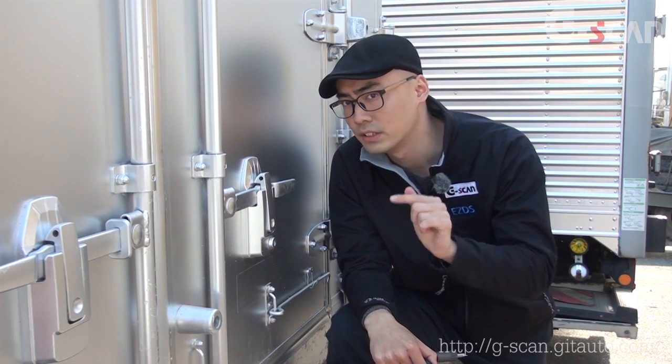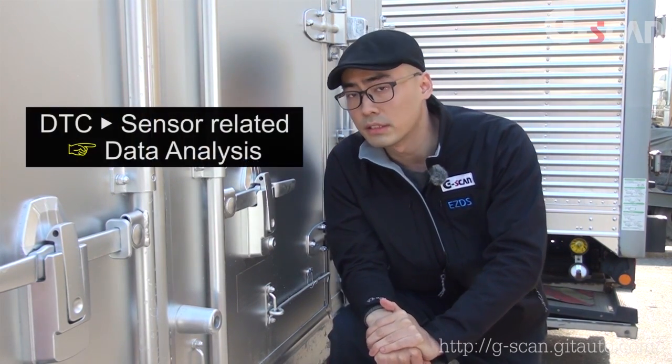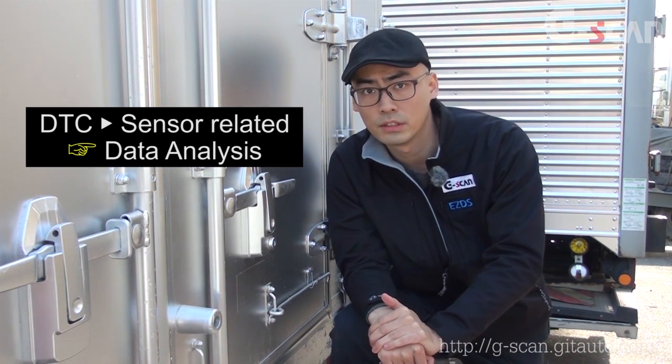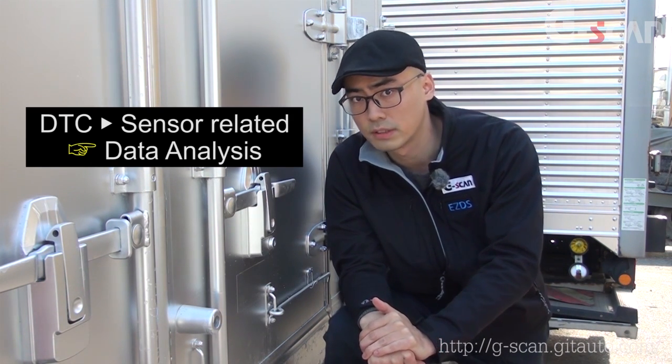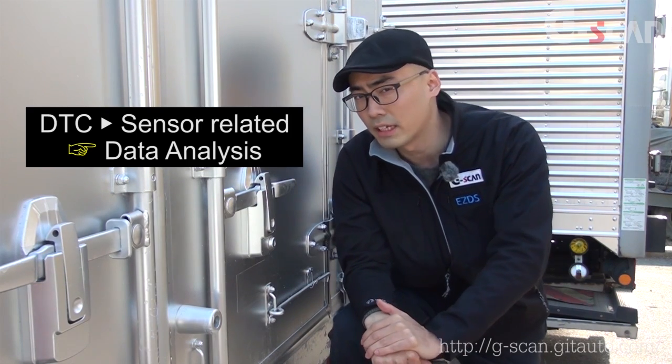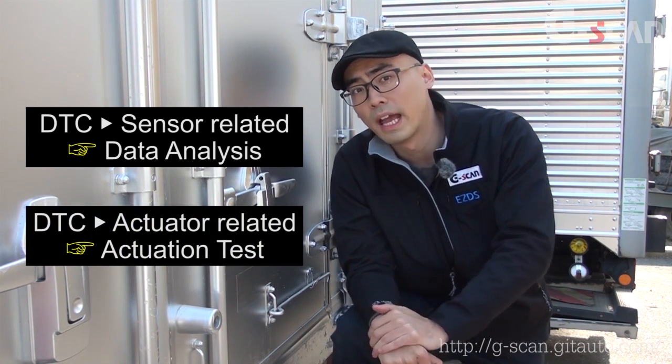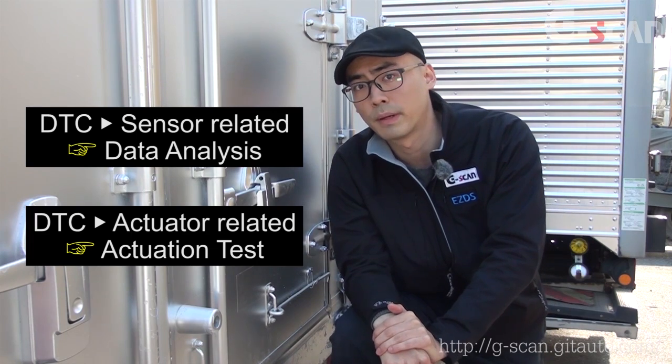Do not just assume the component related to DTC is defective, because there might be other problems which cause the ECU to trigger the DTC. When DTC is sensor related, go to the data analysis and check suspect parts data. When DTC is actuator related, perform actuation test and check suspect part for its operation. When you diagnose commercial trucks using useful functions of G-Scan, I'm sure you will save a lot of time.